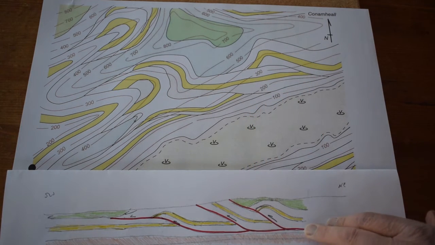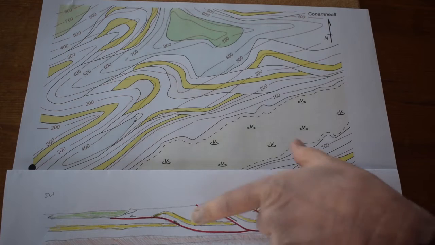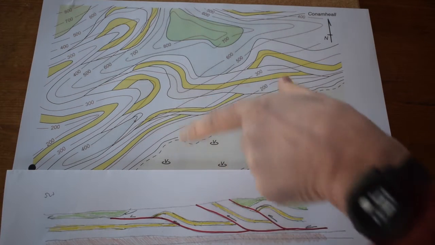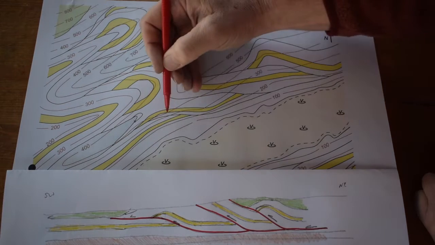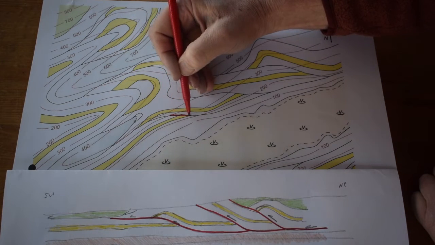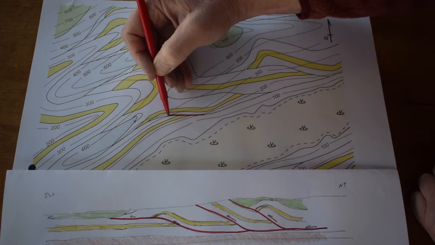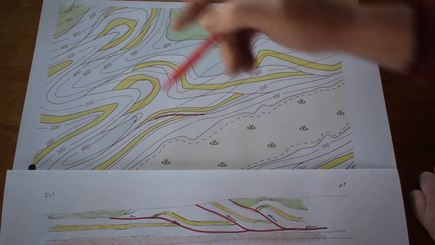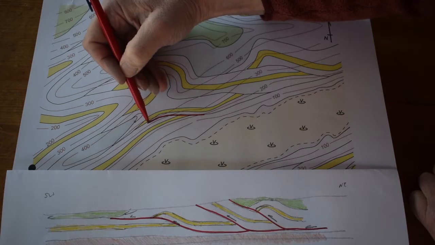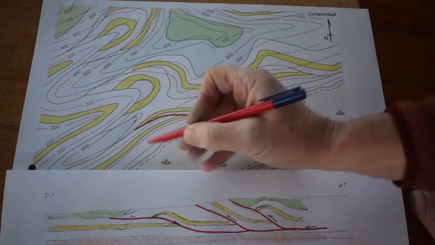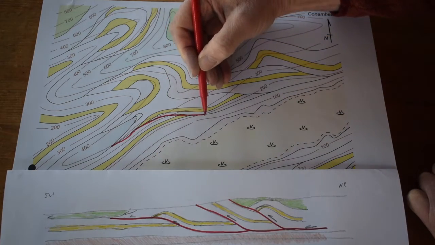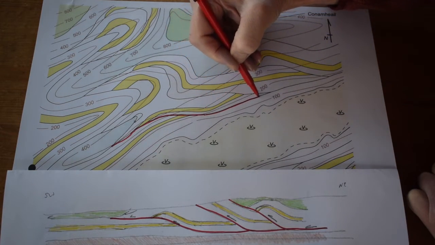Let's take this information and transfer it onto the map. So remember, this point here was where we recognised the repetition of the yellow unit. So this is our thrust here, coming down, and it climbs up like this. So in this case, yes, the yellow unit's truncated down against the thrust like this, and the thrust continues to the side and comes down here to the floor thrust.